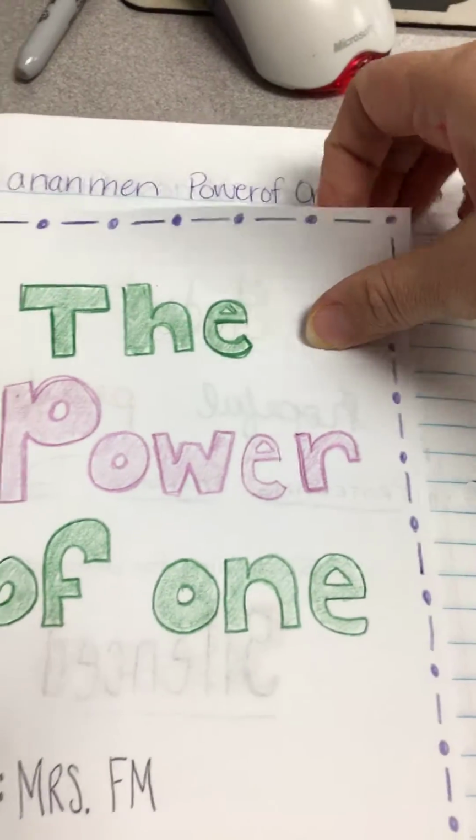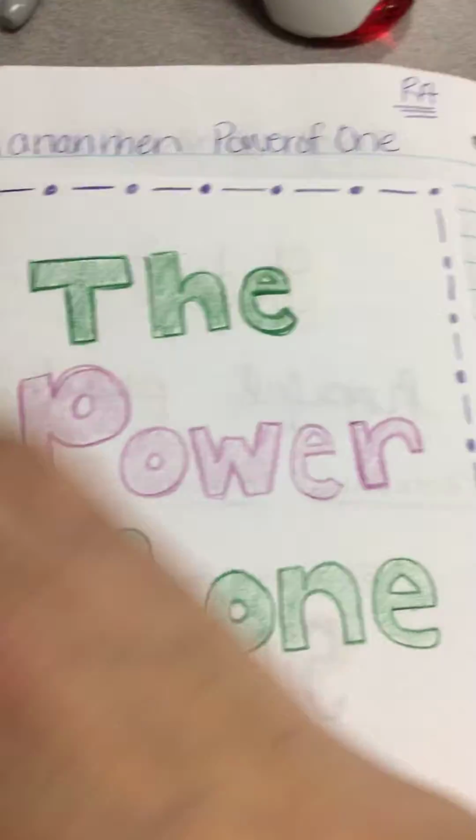We have Tiananmen Square, Power of One. Some of the students did a booklet like this. Some of the students have a news article.